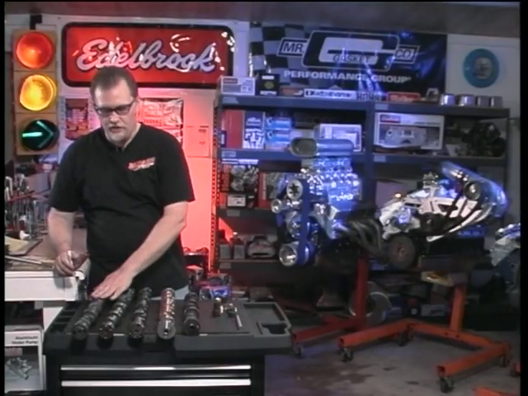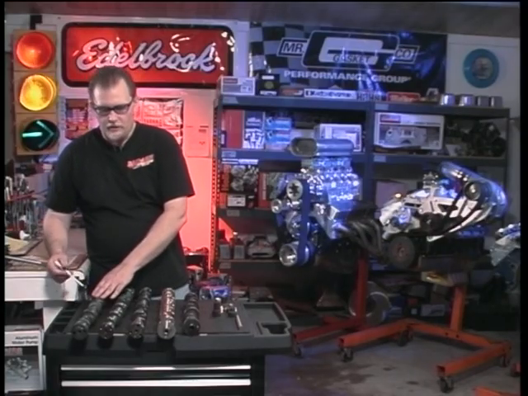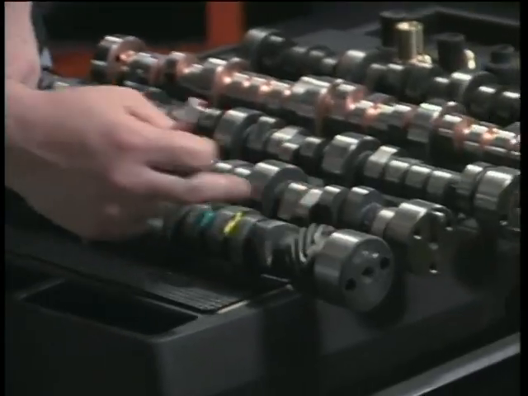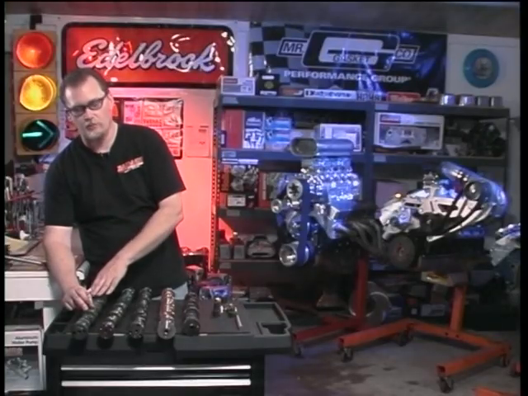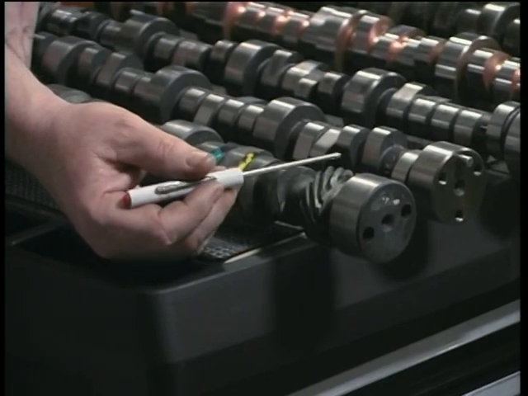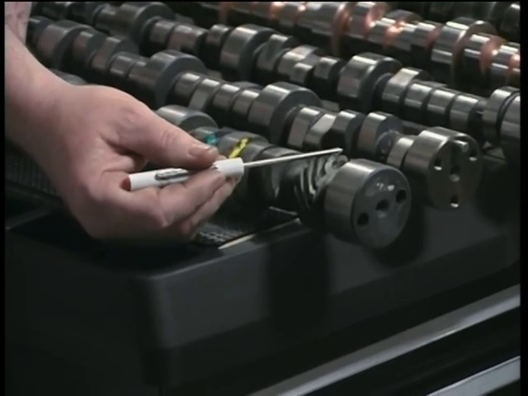All right, let's talk about the different parts of the cam and the different types of cams there are. This right here is your typical flat tappet cam. It's what you'd find in pretty much any factory motor. The different parts of the cam are, these are the bearing journals right here. This is where it rides inside the block against the cam bearings pressed in the block. This right here, of course, is the distributor drive gear, and it also drives the oil pump.